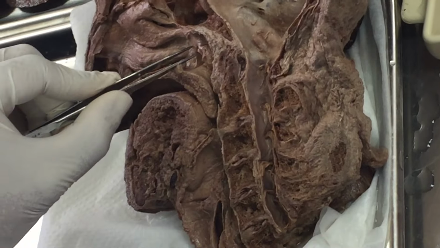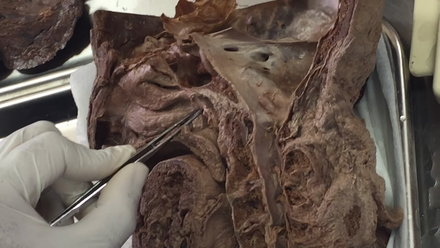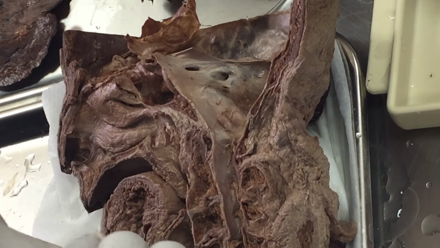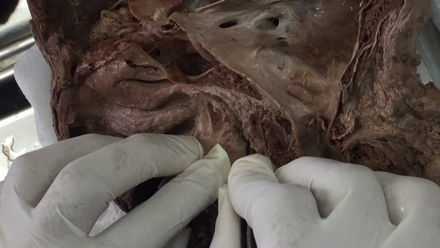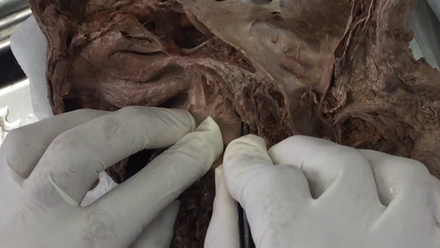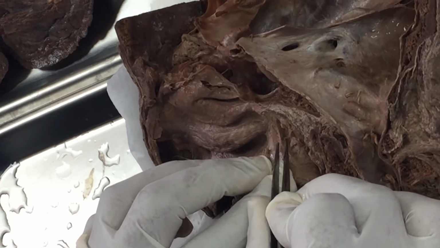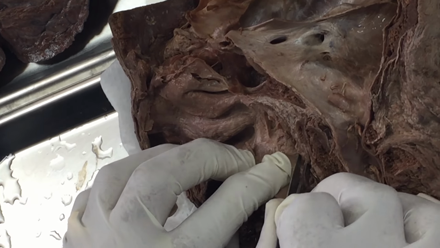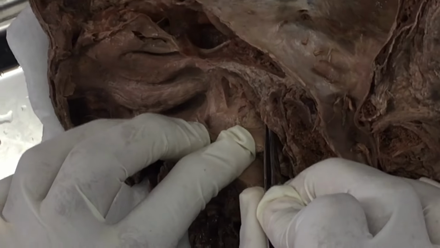And anterior, this fold I am holding is the salpingopalatine fold, produced by the tensor palatini muscle. Salpingopharyngeal fold, which I am holding here, is produced by the salpingopharyngeus muscle. Salpingopalatine fold, see the fold is clearly here, produced by the tensor palatini muscle. Salpingopharyngeal fold is also very clear, produced by the salpingopharyngeus muscle.